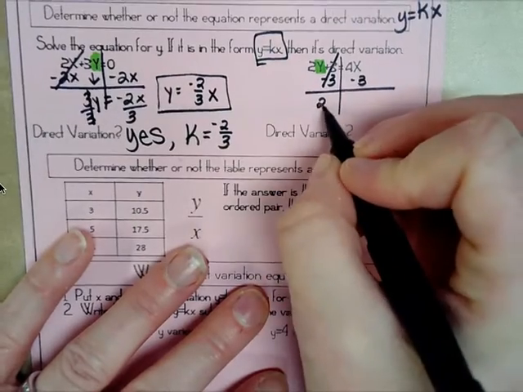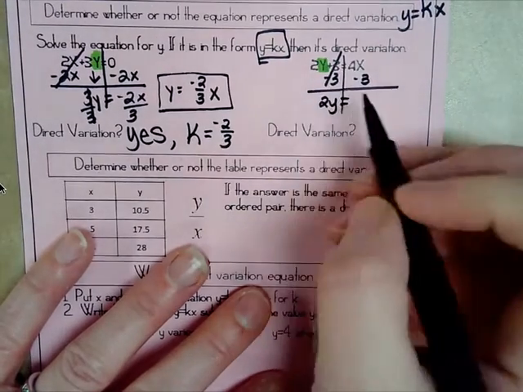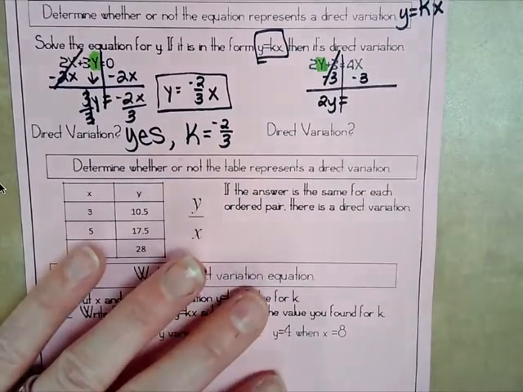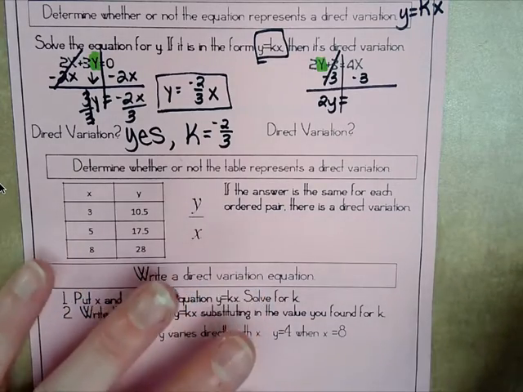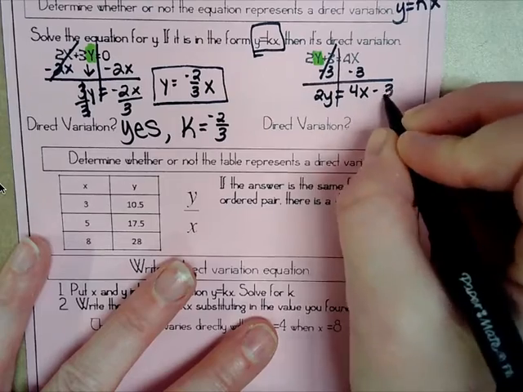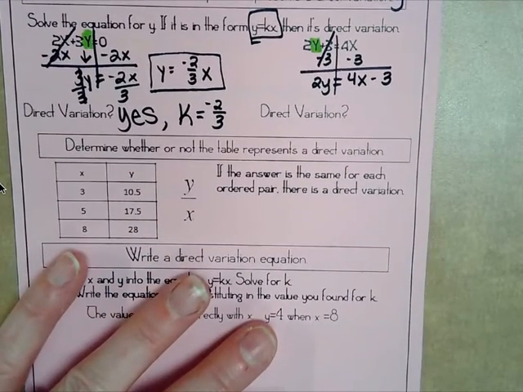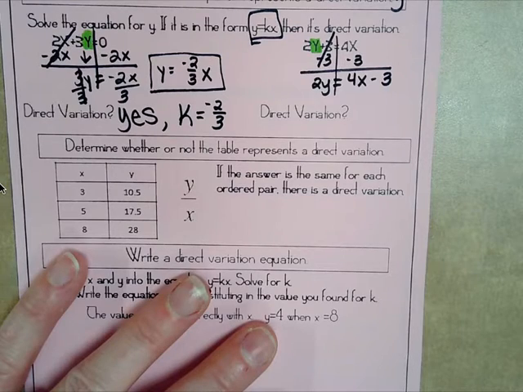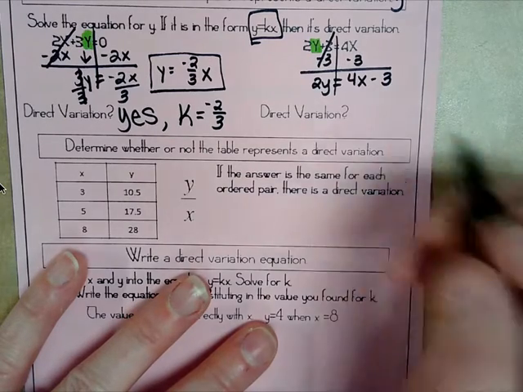giving us 2y equals, I want it in mx plus b form. So which number do I put first? 4x minus 3. Still don't have it saying y equals. So what do I need to do now? Yep.